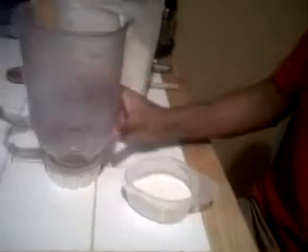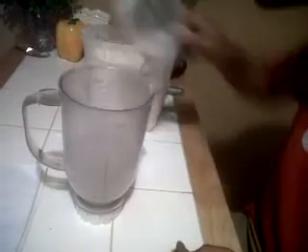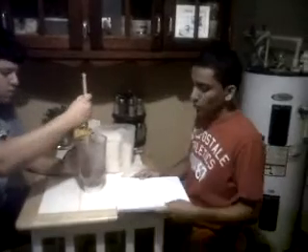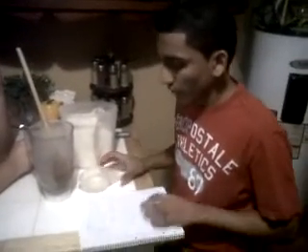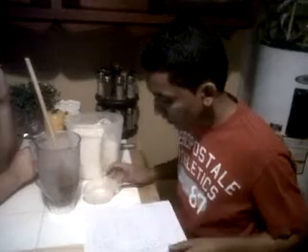The materials are 100 grams of sugar and 500 milliliters of water. We have to mix these materials. We calculate the percent by mass by adding 100 grams of sugar into 500 milliliters of water.